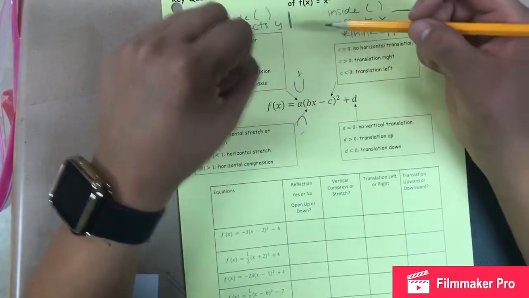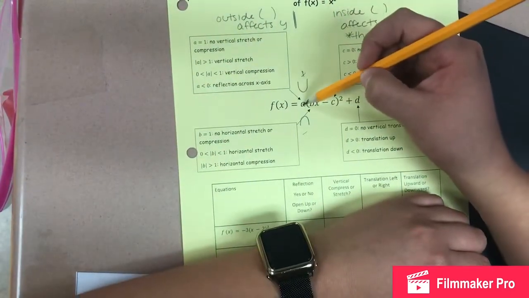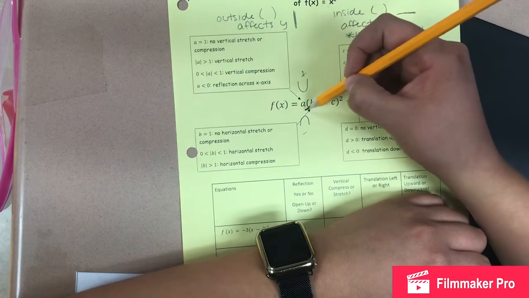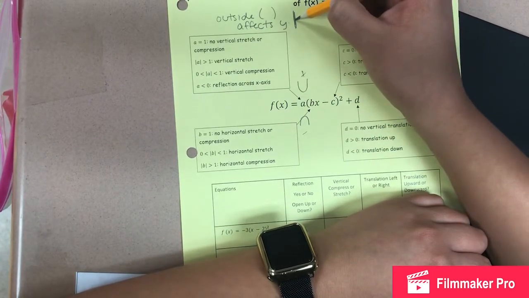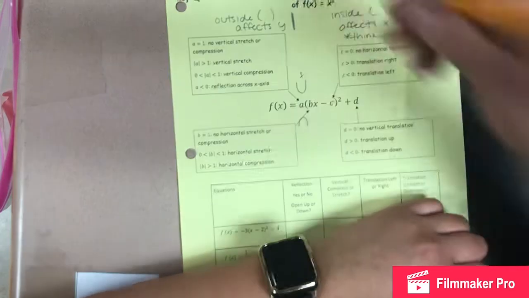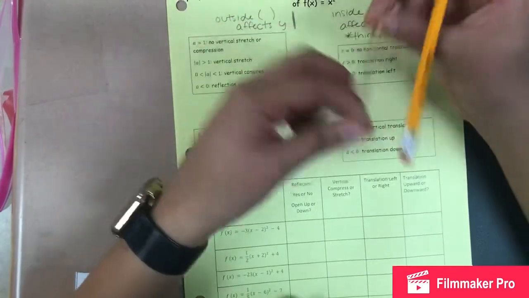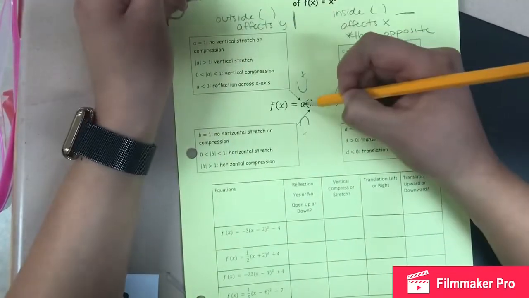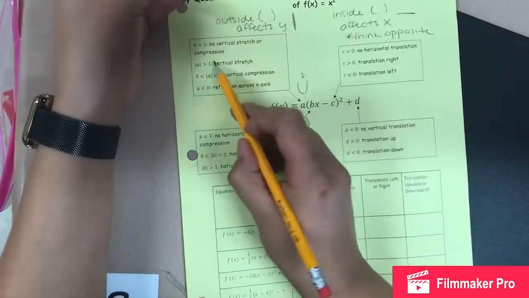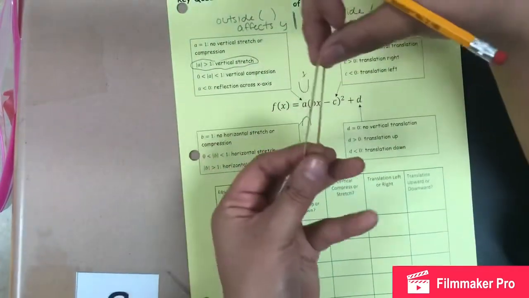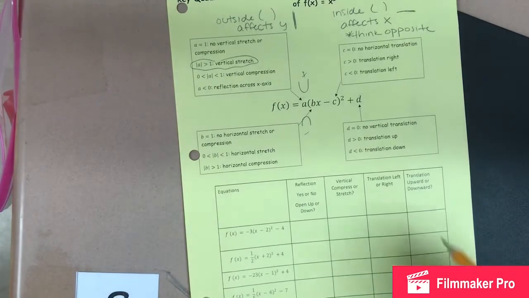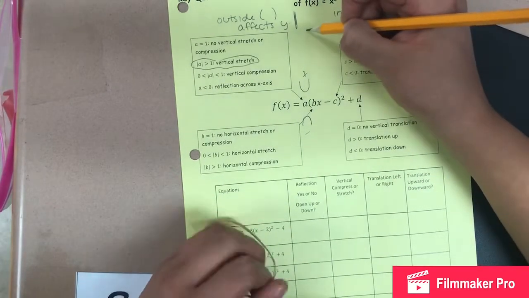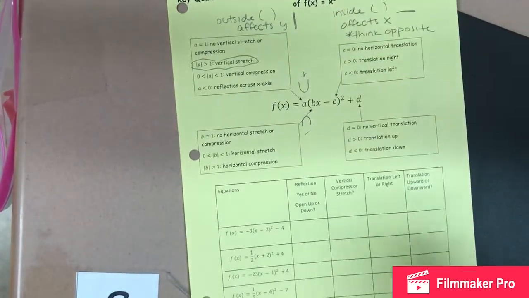Then we talk specifically about the a value, okay? Whatever this is outside the parentheses, it affects the y. And it's either going to be a stretch or a compress, okay? So I like to think of a rubber band as I'm working through these. If this a value is bigger than 1, then it's going to be a vertical stretch, which means that the parabola is going to look really, really thin, okay?